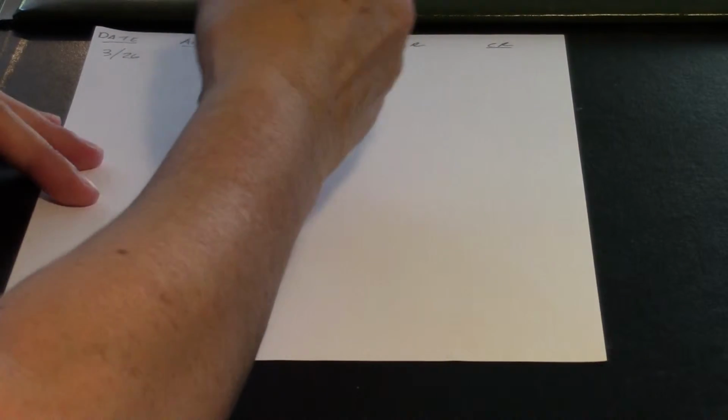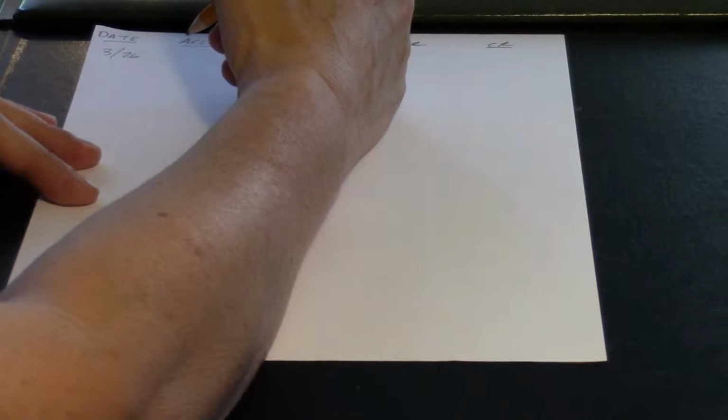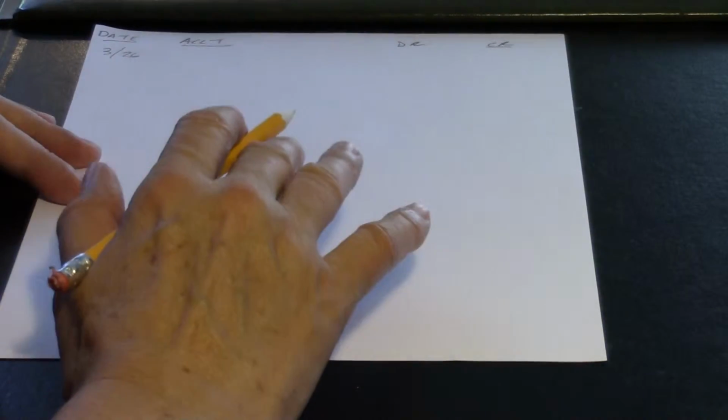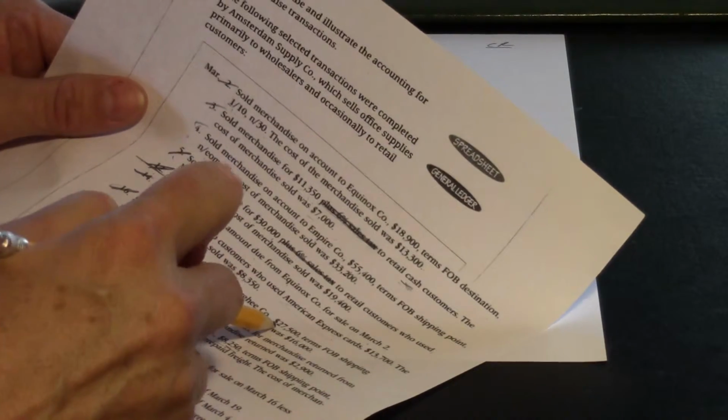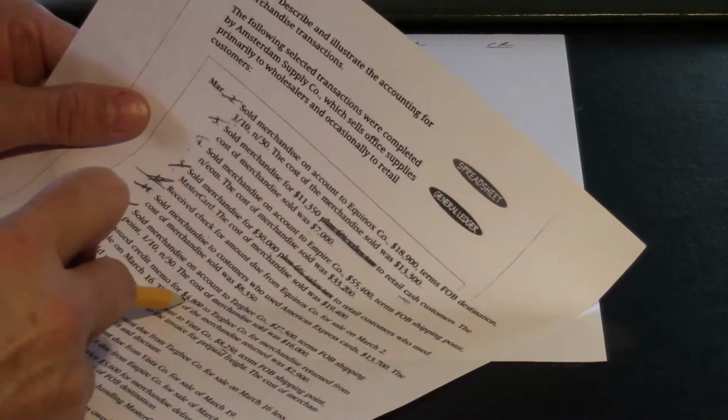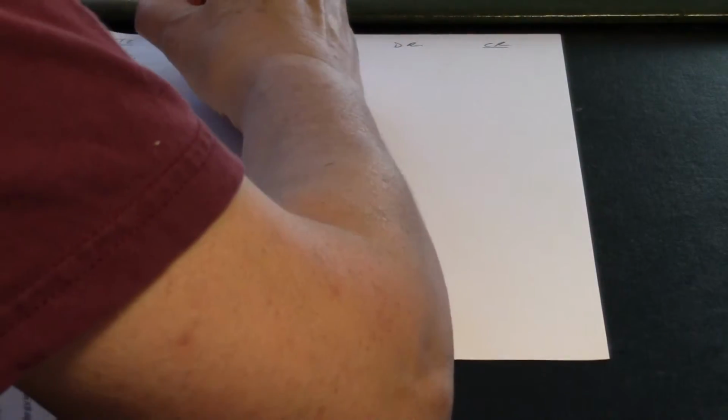Alright, so this is on 3/26 is when this is happening. So we're just going to do some calculations. You could do these calculations on a piece of scratch paper if you were taking an exam. It doesn't have to be on the journal entries, but it's fine if they're there. I'll be able to tell as long as you got your debits and credits in the right spot. Alright, so they bought $27.5, but they returned $48. So let's start with that.